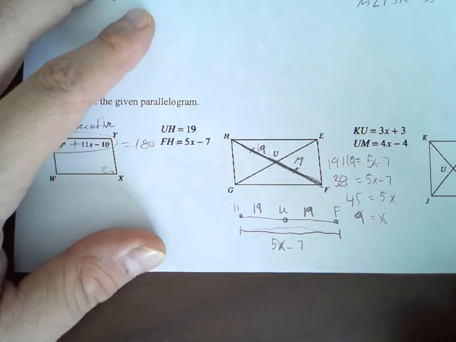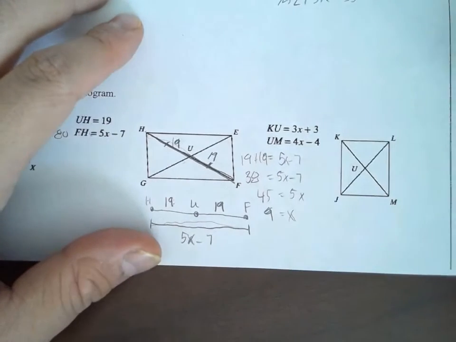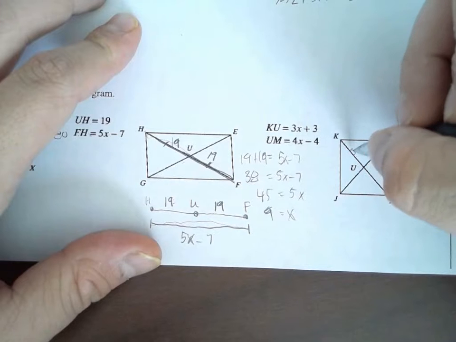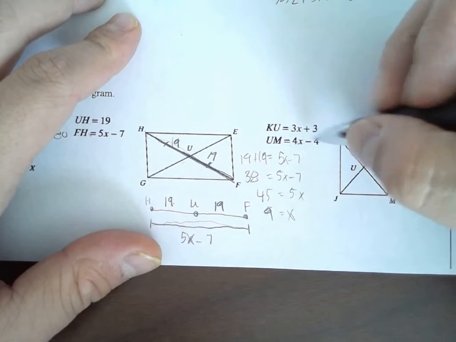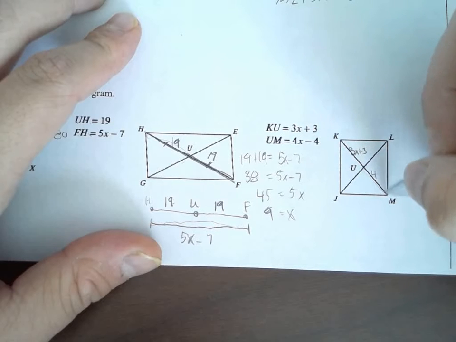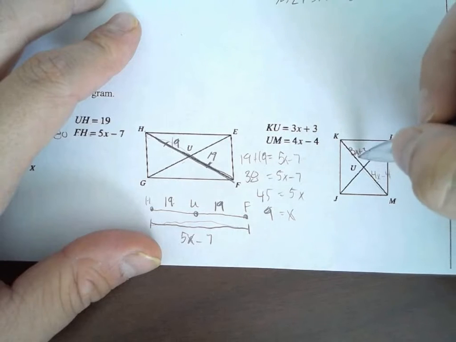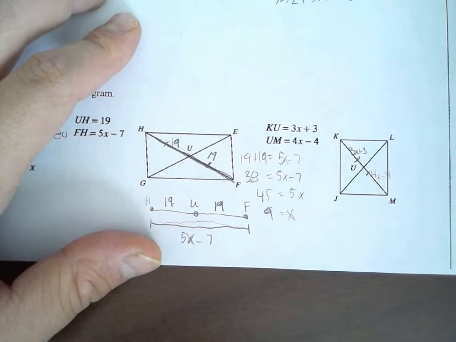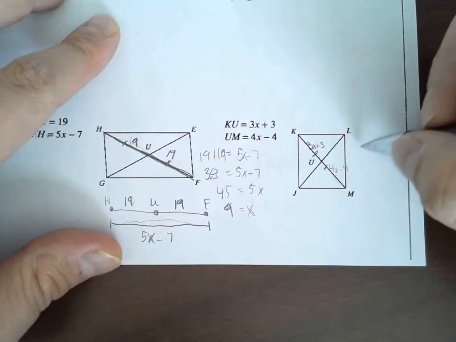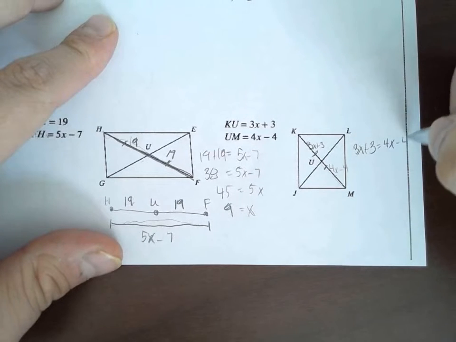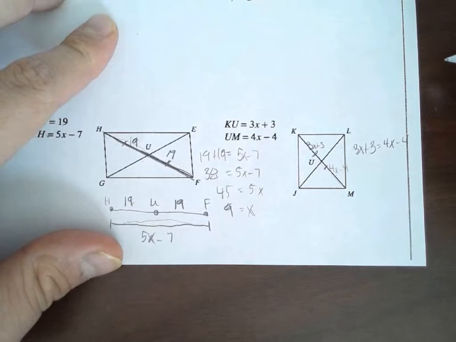Okay. The final one, KU and UM, so let's look, where's that on my paper? KU, 3x plus 3. UM, 4x minus 4. Well, that's the two pieces of my diagonal. I know that's congruent to that. So you very simply just say 3x plus 3 equals 4x minus 4 and go through and solve. And that's pretty much it.